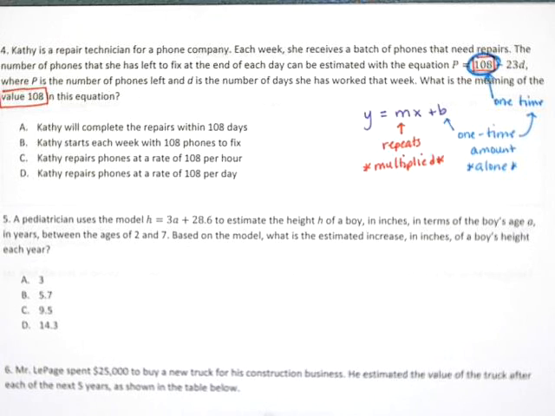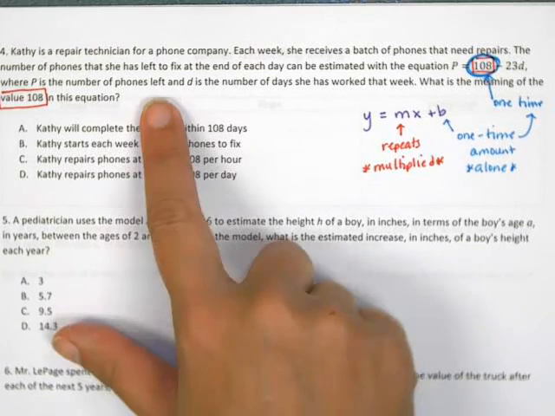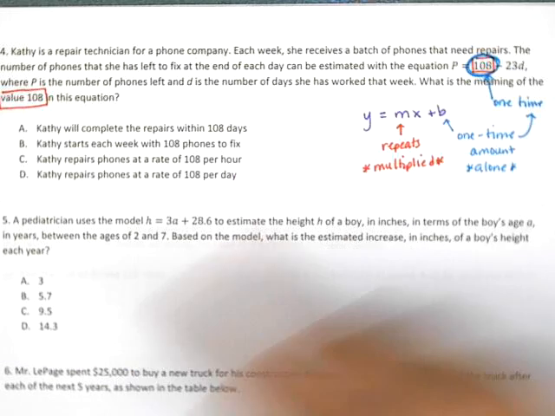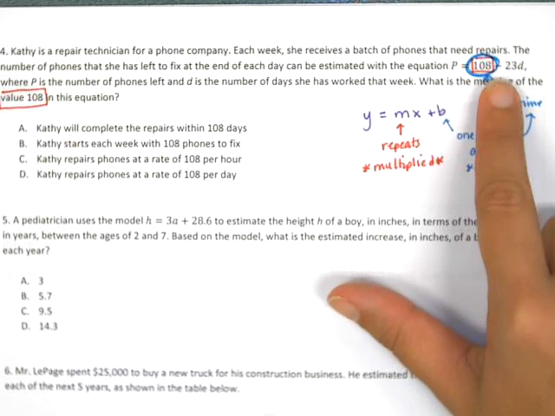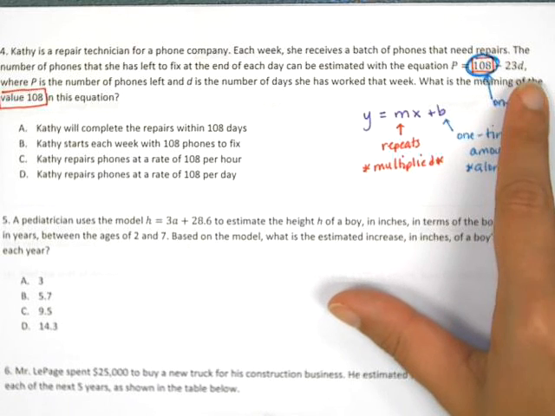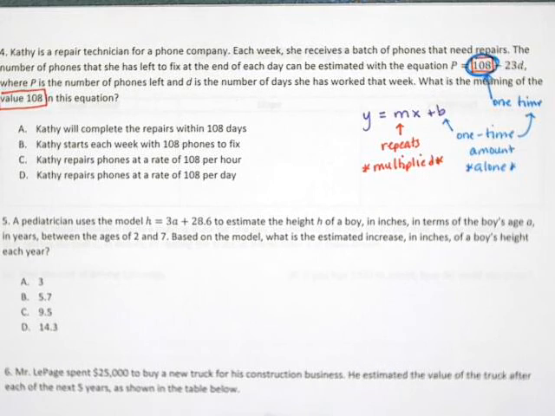Now, it's telling me also that in this equation, P is the number of phones she has left, and D is the number of days she worked. So if I take this number and I subtract 23 phones per day, then this must mean how many phones she started with. Because if she fixes 23 phones per day, I'm going to keep subtracting that number from the amount she has left.